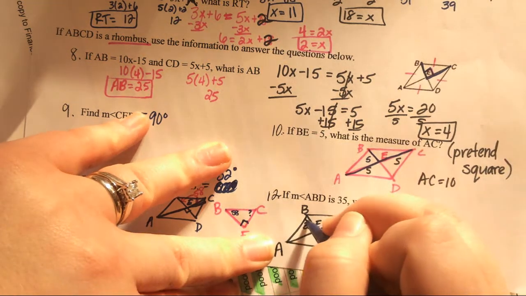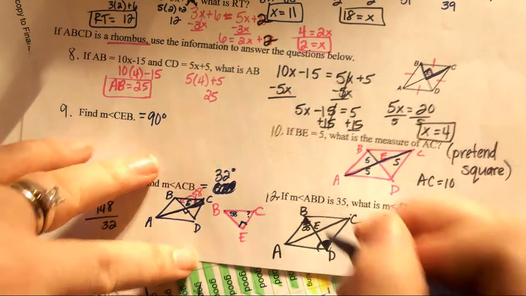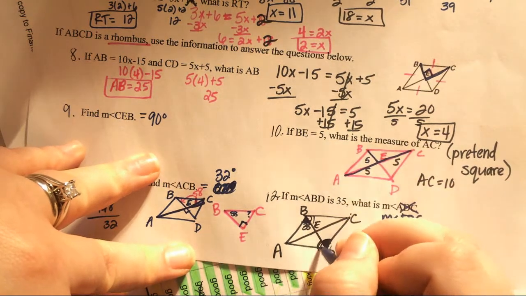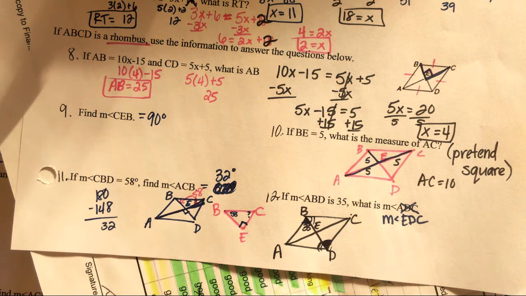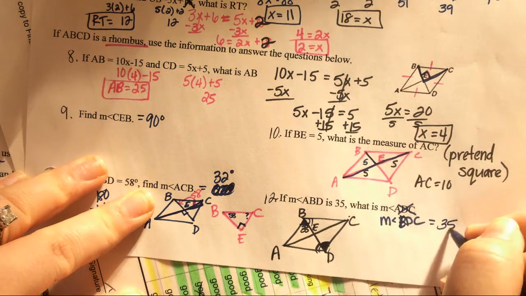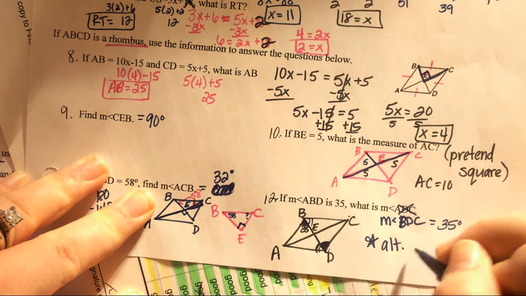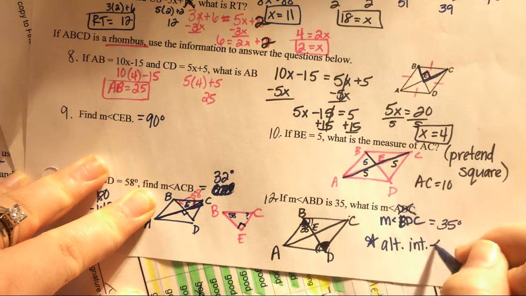Well, these two are alternate interior angles. So if ABD is 35, BDC is also going to be 35 degrees. This question was wanting you to remember we have alternate interior angles.